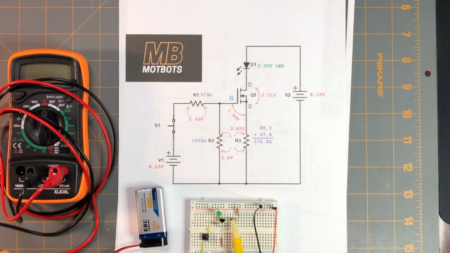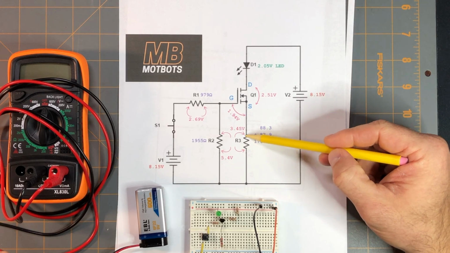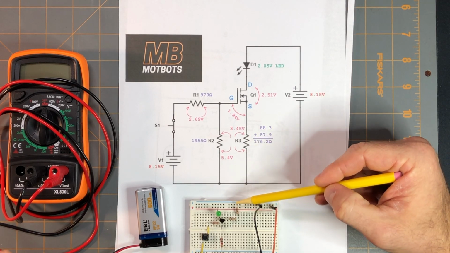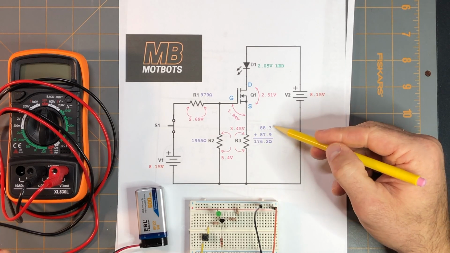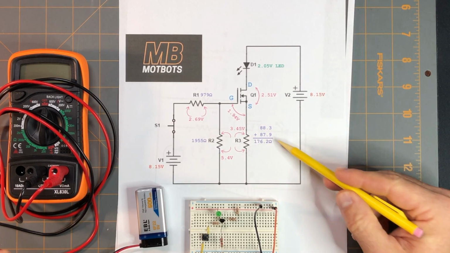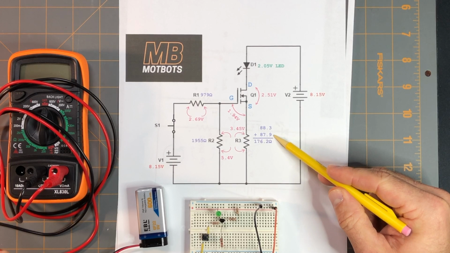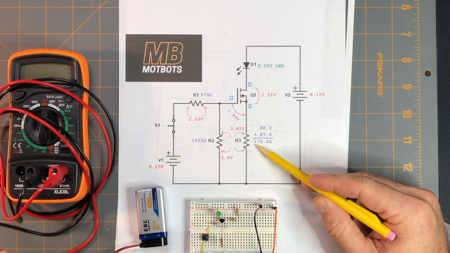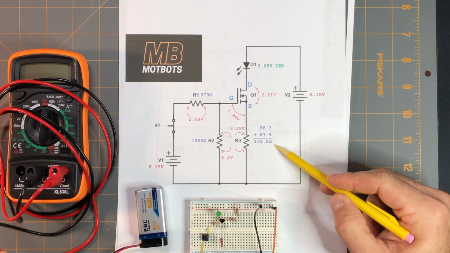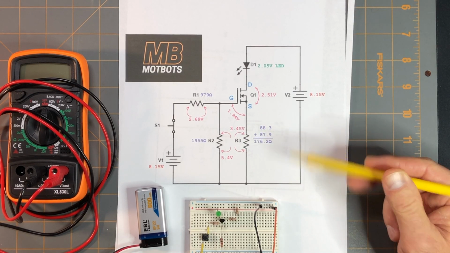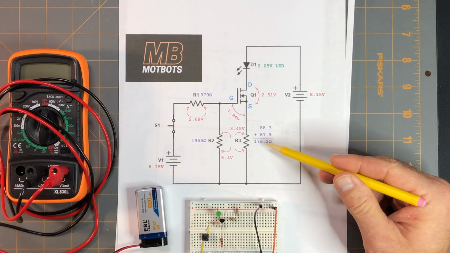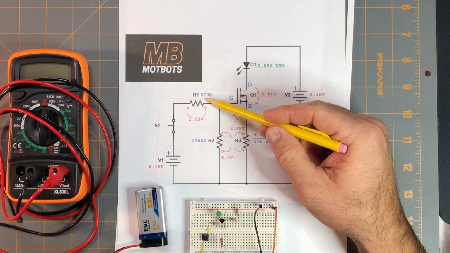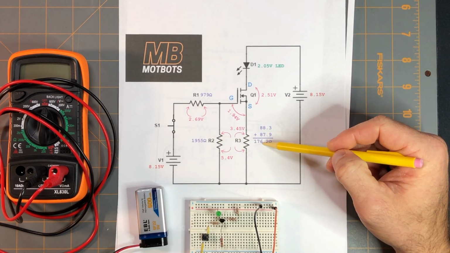And then again, I'm using 2 100 ohm resistors to make up the 200 ohm resistor value of R3. I took measurements across each one of these resistors, one being 88.3 ohms and the other being 87.9 ohms, and the sum of those two values gave me 176.2 ohms and not 200 ohms. So those are the real world values of resistors R1, R2, and R3.